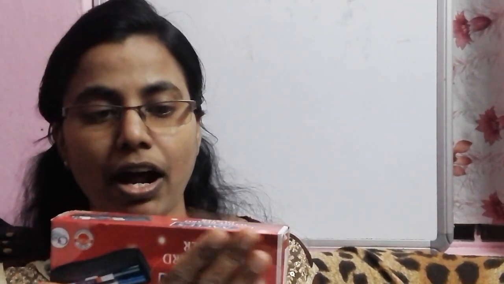Okay children, so here you can see that I am showing you a whiteboard duster. This is a cuboid. So here you can see that this full part is called the face. What is it called? Face. So now let us count how many faces are there for this one. 1, 2, 3, 4. This is 5. And this is 6. So how many faces are there for a cuboid? 6.